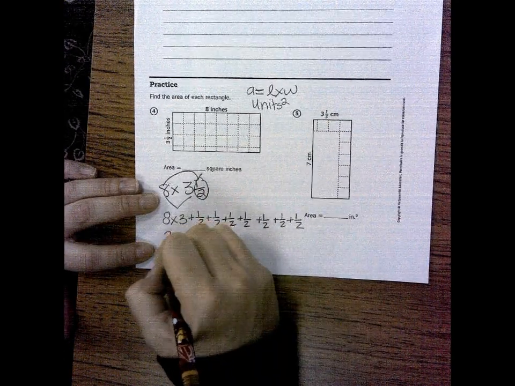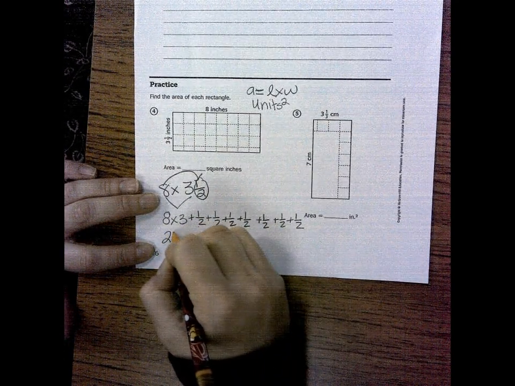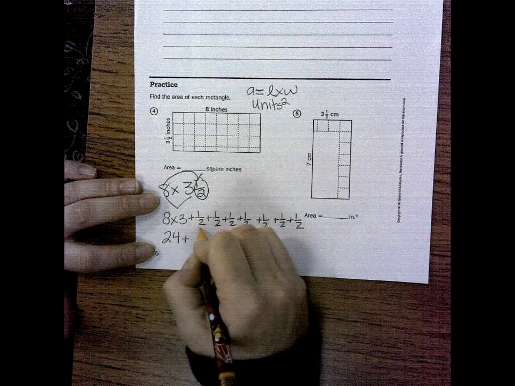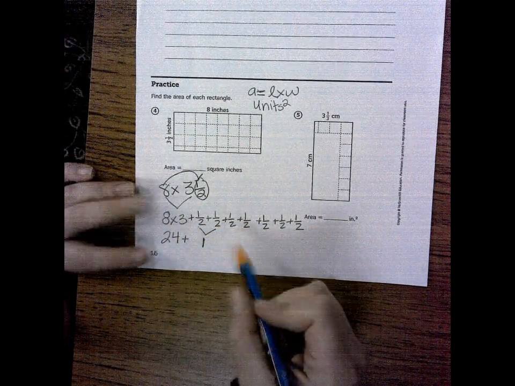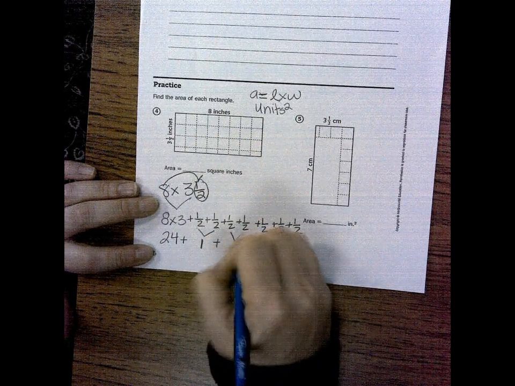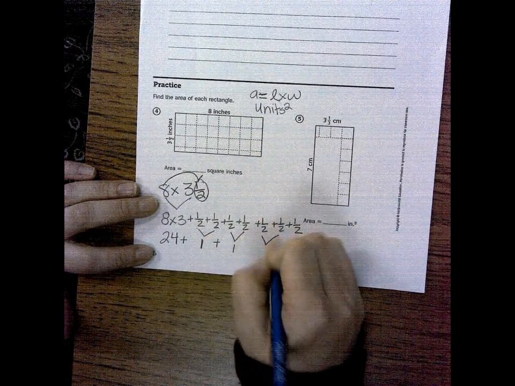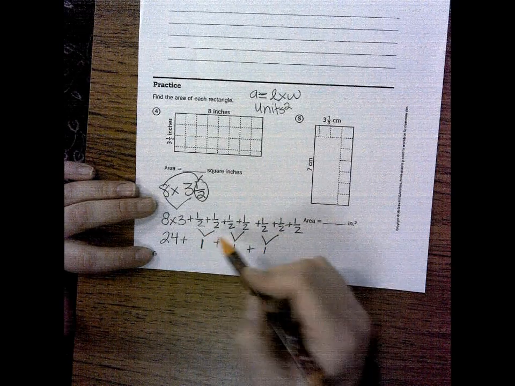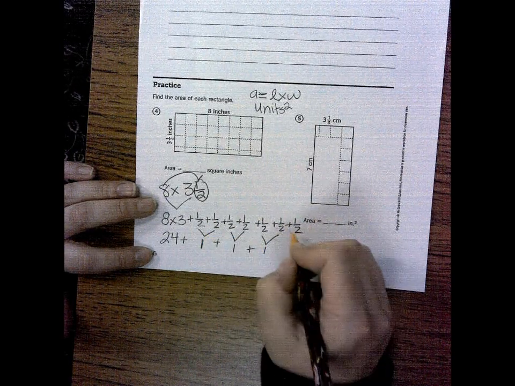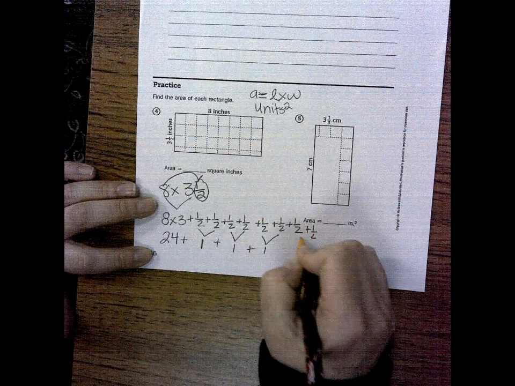So I know 8 times 3 is 24. Now I'm going to add, and I'm going to do a couple steps here. I know 2 halves make 1 whole. So I'm going to do that here to make my final product a little bit easier. And see, this is what I'm talking about. Even though I counted and counted, I still made a mistake.